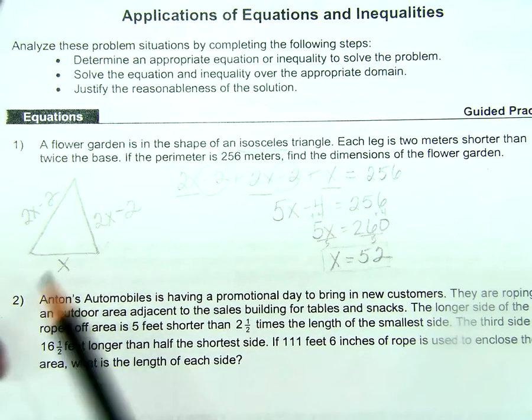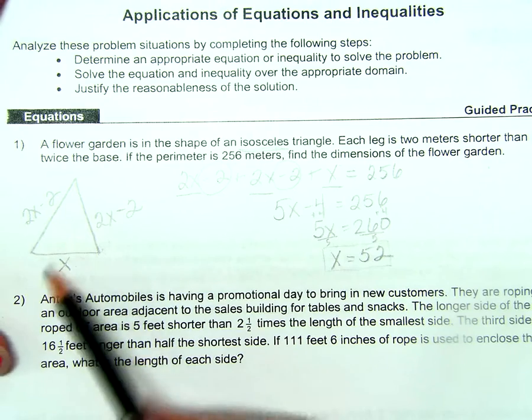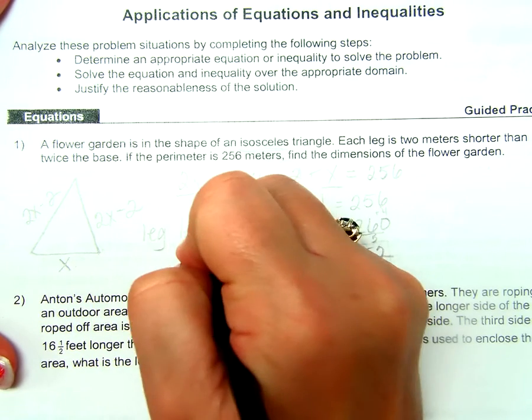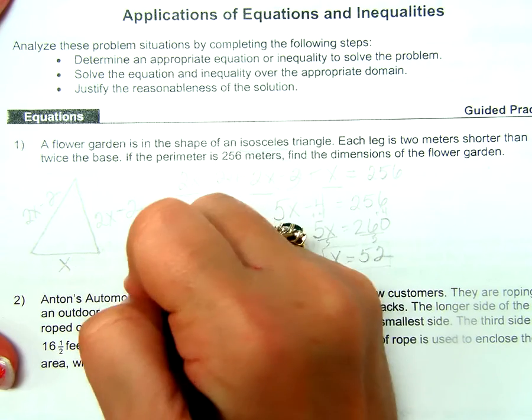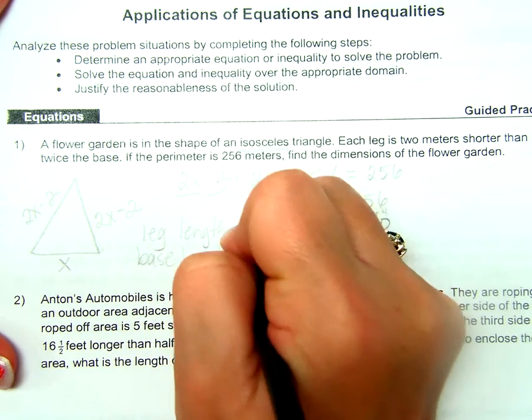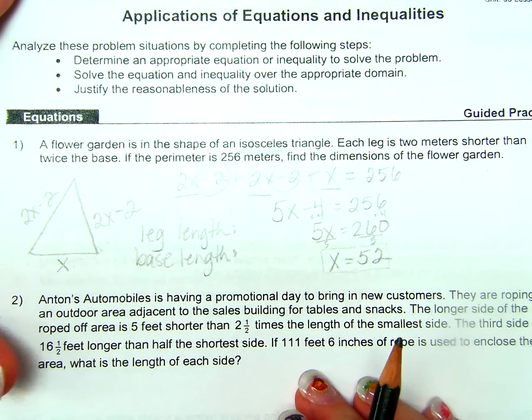This particular flower garden has 2 legs and a base. Each of the legs is the same, so I only have to write the leg length one time. But I have a base length also. It's 52. So the base is 52?